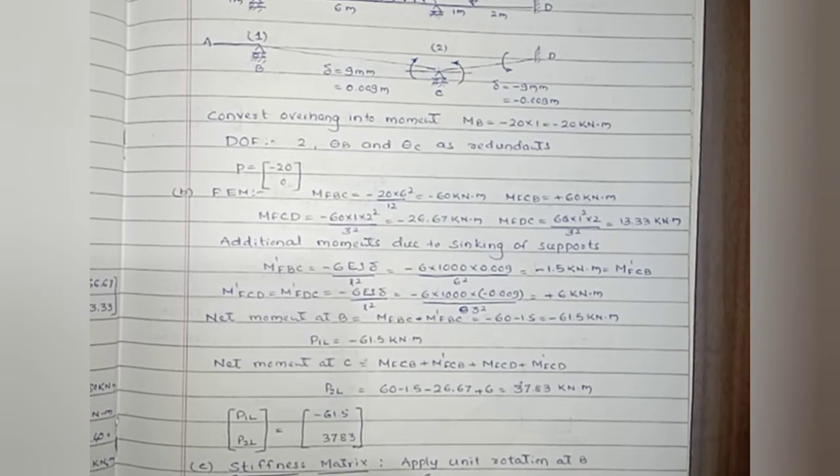Therefore, the load at coordinate 1, that is net load P1L, is minus 61.5 kilonewton meter. Net moment at coordinate 2 or at point C, that is fixed end moment due to the point load, MFCB plus M dash FCB, that is due to the sinking of the support. Then in span CD, MFCD plus M dash FCD due to the load and due to the sinking of the support.